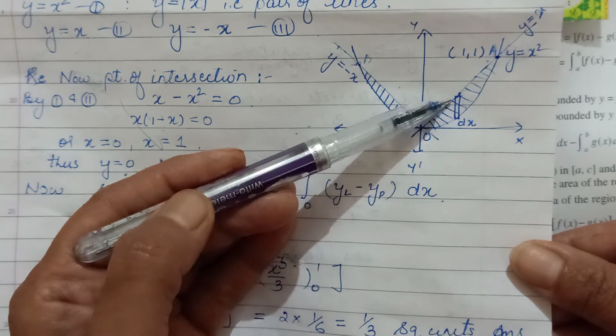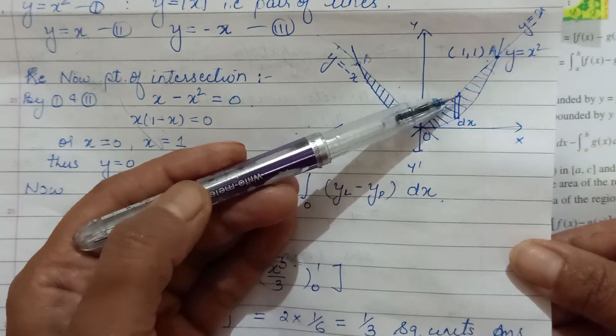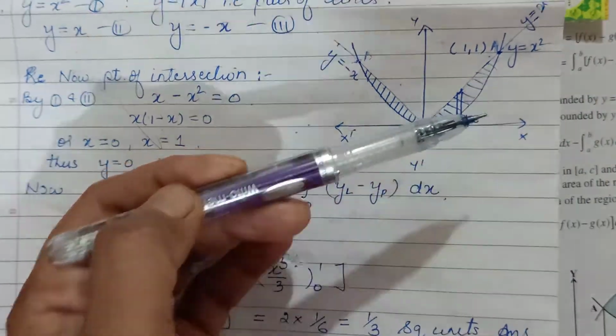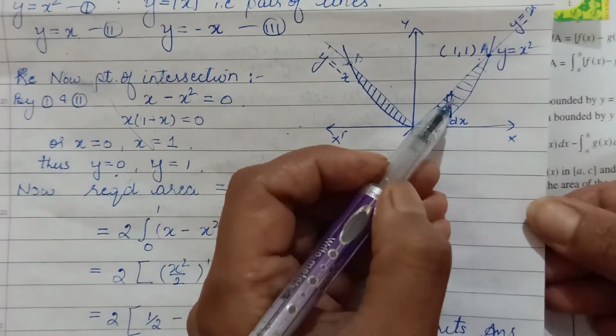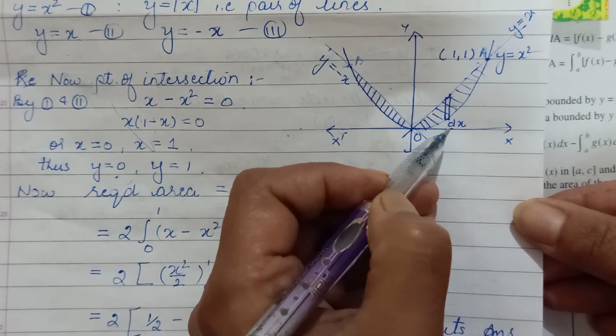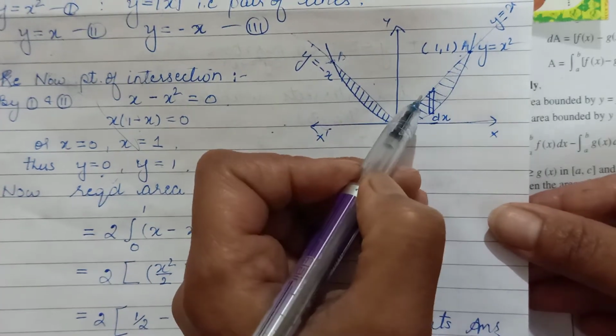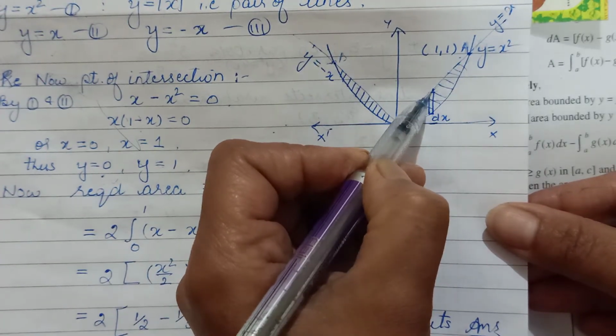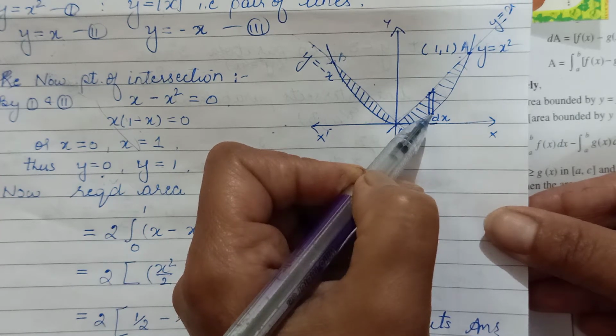Okay, now here there is a line. But see, what is happening here is that when you are talking about the length of this rectangle, this rectangle you see is not going up to the axis here. See, the rectangle I have made starts from the line and only goes up to the parabola, right?